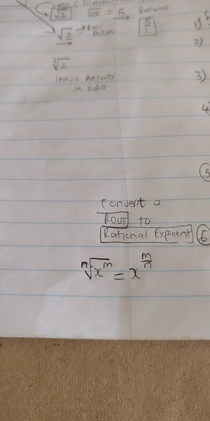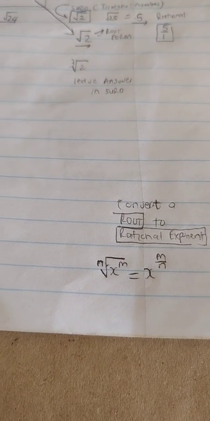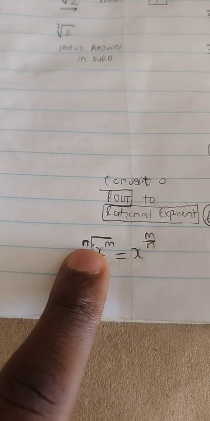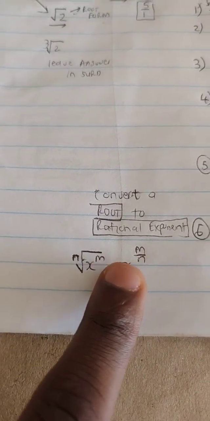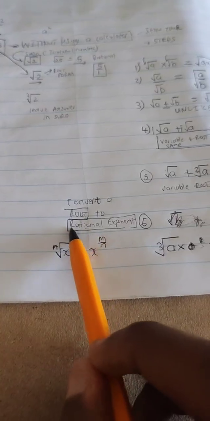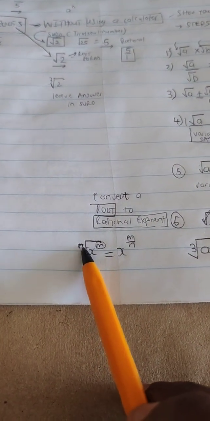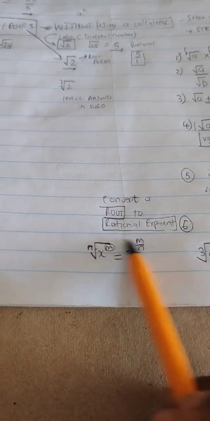This is a rule you should have known from earlier grades. Whenever you have the nth root of x to the power m, you can rewrite it as x to the power m over n. The m belongs to the numerator for your rational exponent. The reason we say rational exponent is because a rational number is a number that can be written as a fraction. So the numerator is your m, the n is your denominator, and the root is removed.